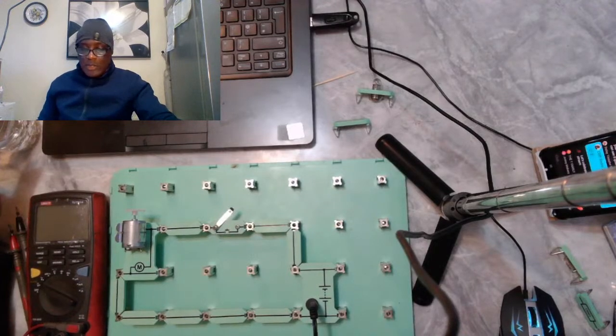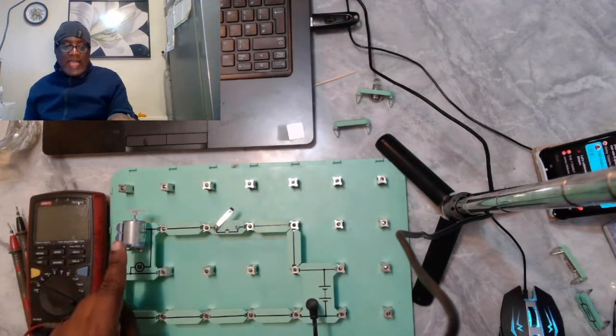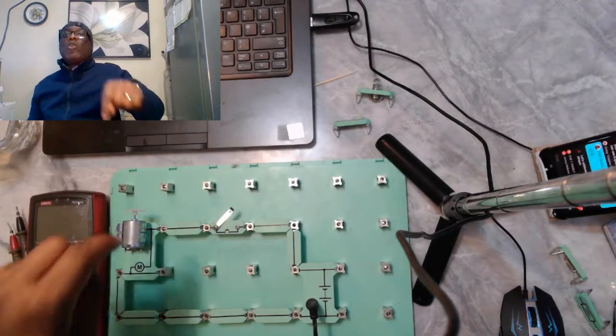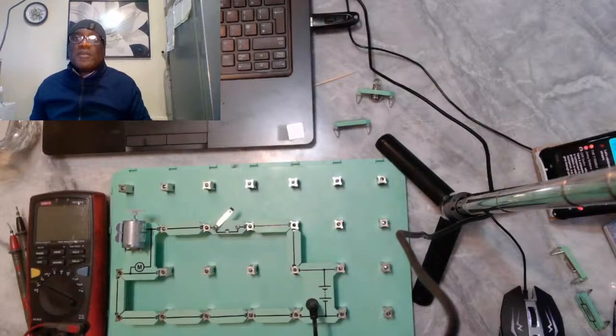It is not good. So I say that's one way a short can manifest itself. It can be within the component itself.